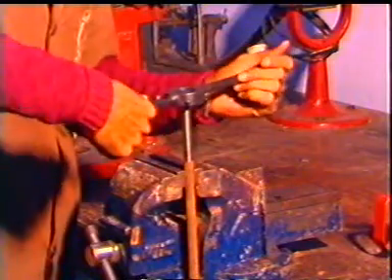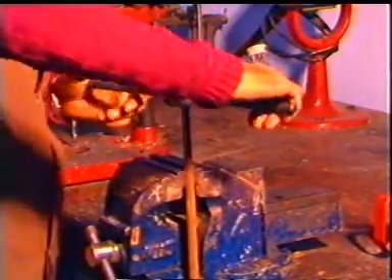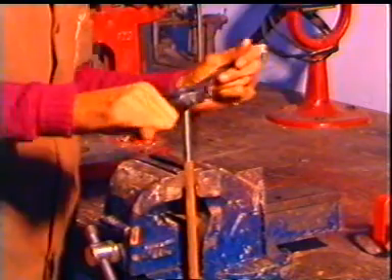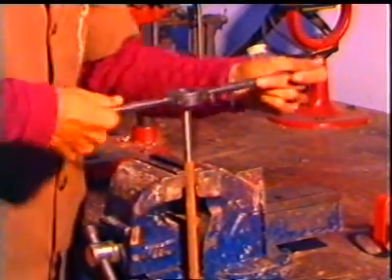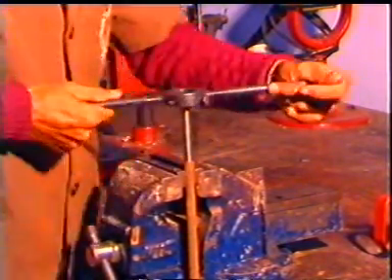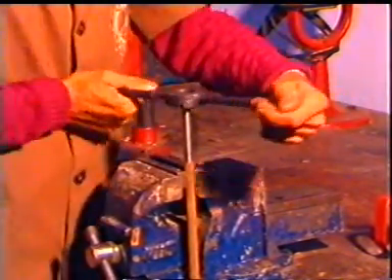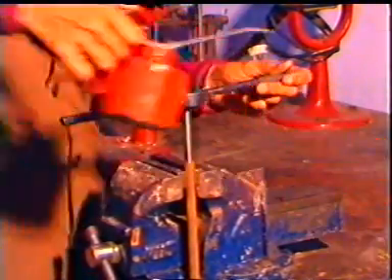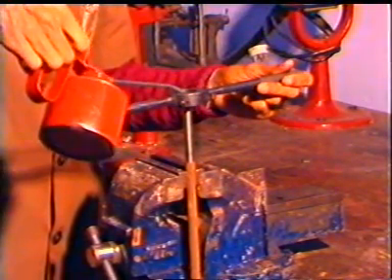It is customary to reverse the direction of rotation of the die occasionally to avoid any damage of the die and threads. Lubricating oil is applied during the operation to allow smooth cutting.